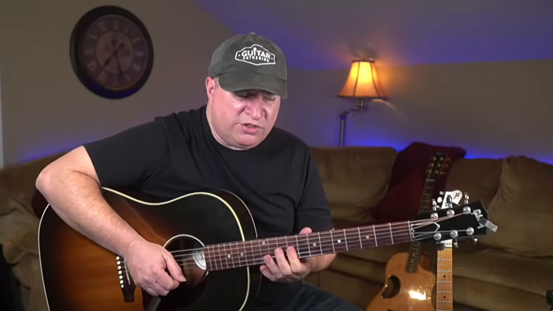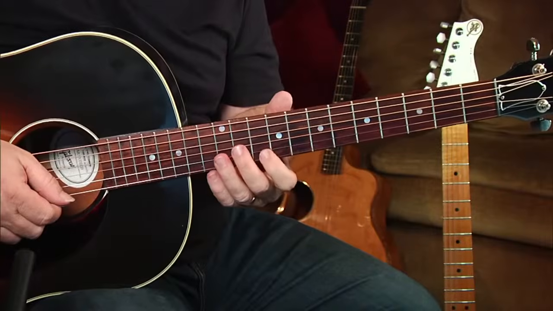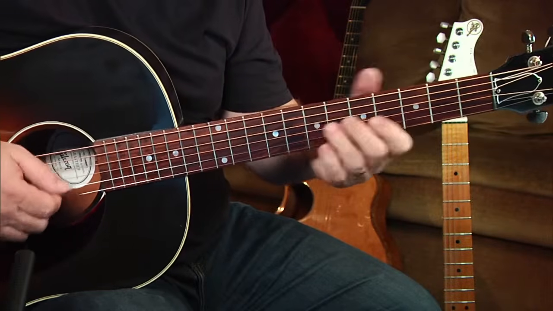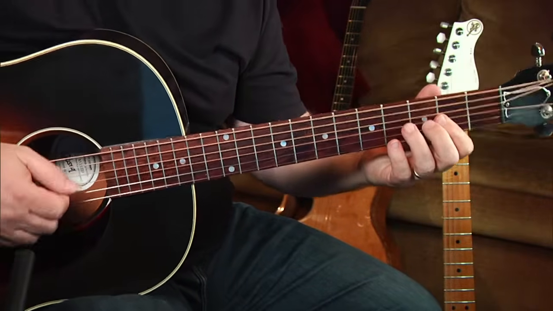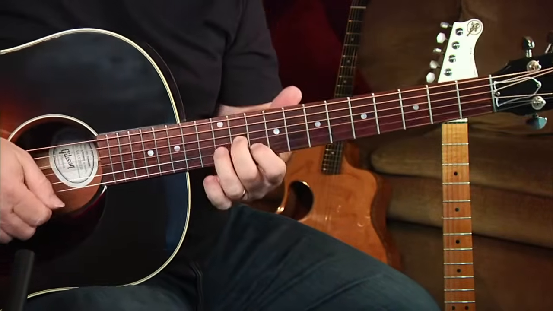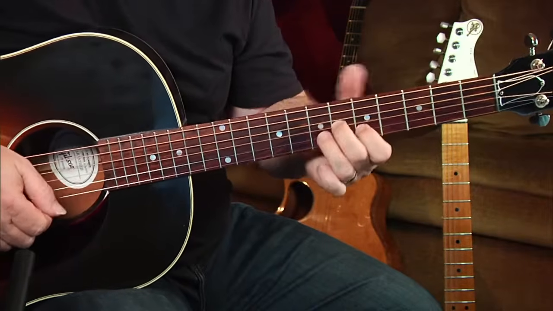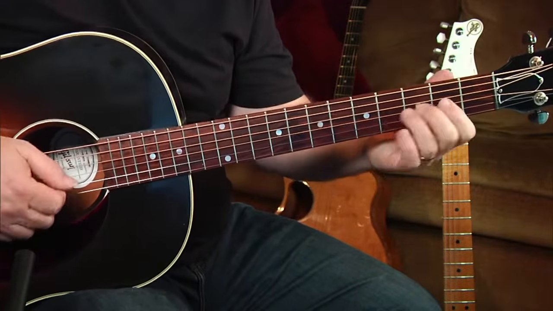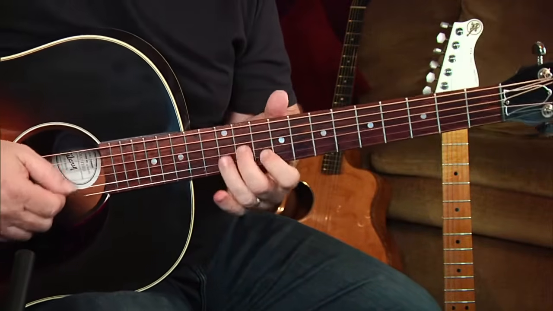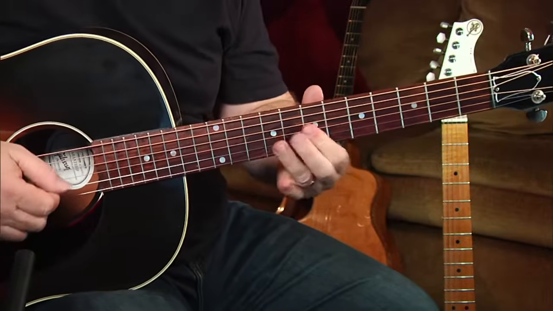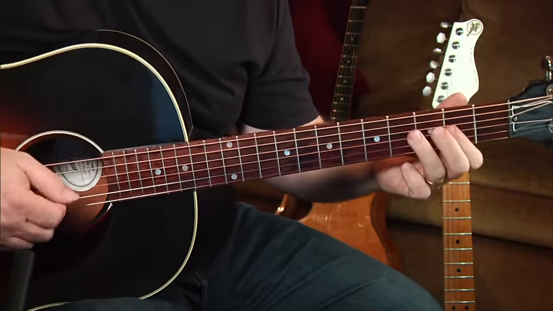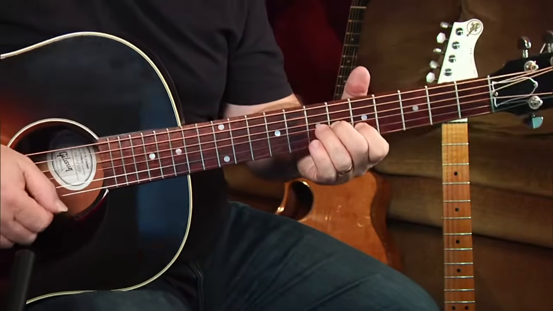See how I'm still using these thirds, but I'm just kind of improvising the rhythm. What if I start mixing in some other ones?